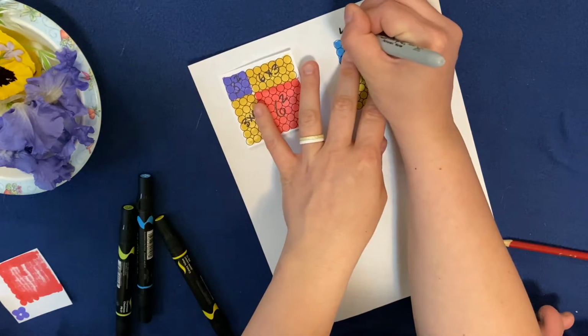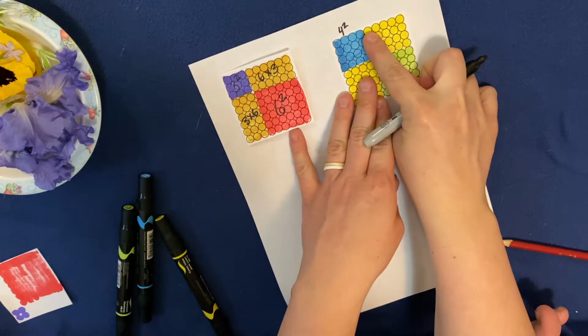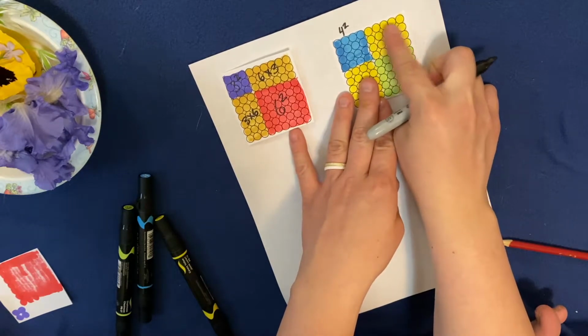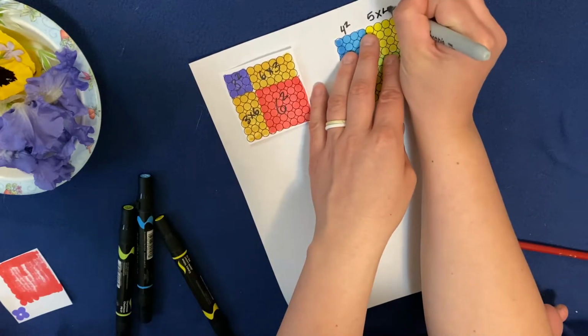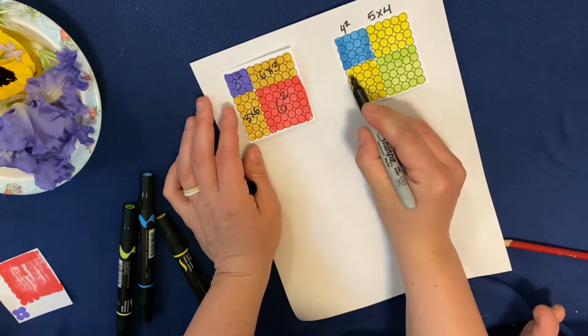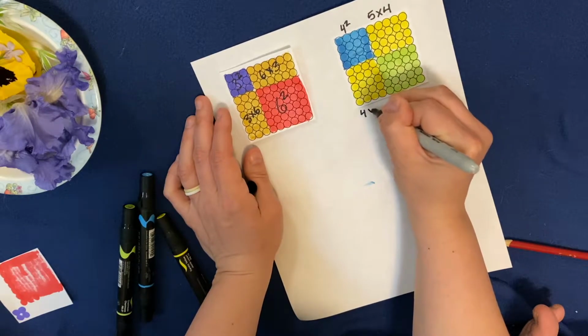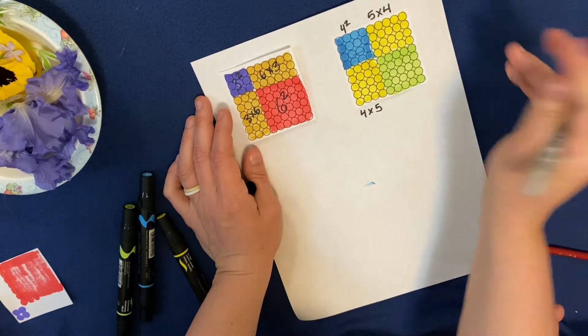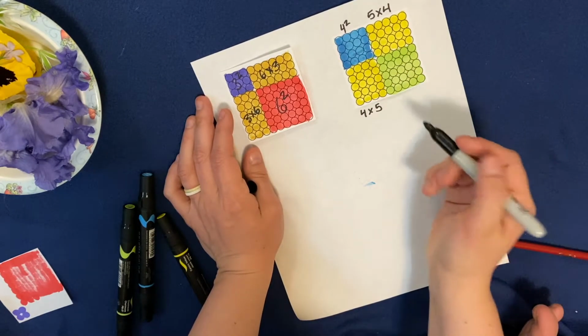So here I have a 4 square. Here I have, remember, it's 5. 1, 2, 3, 4, 5. 1, 2, 3, 4 times. So 5 times 4. Here I had 4. 1, 2, 3, 4, 5 times 4 times 5. And again, we know this is the same because of the commutative law of multiplication.